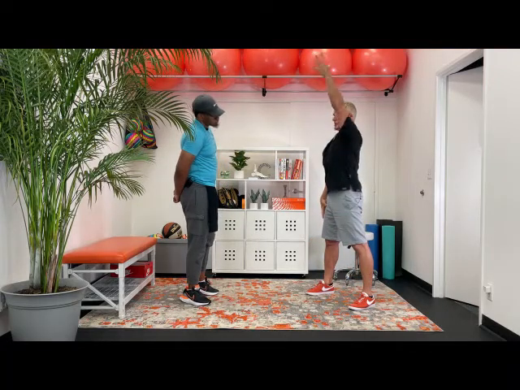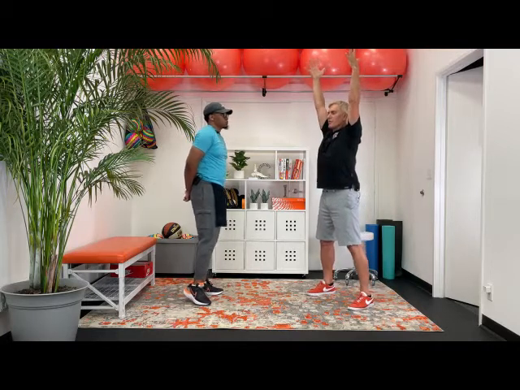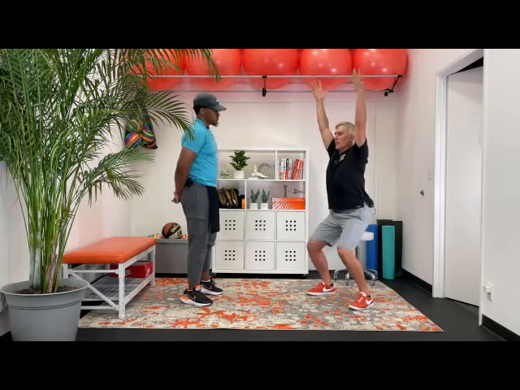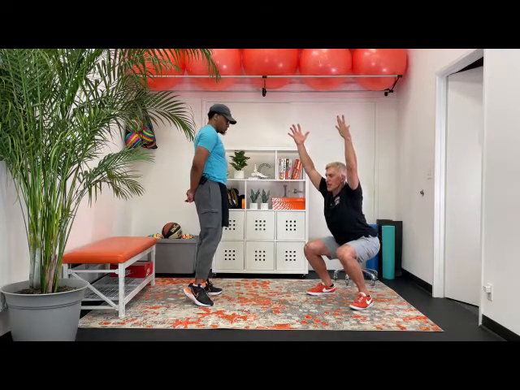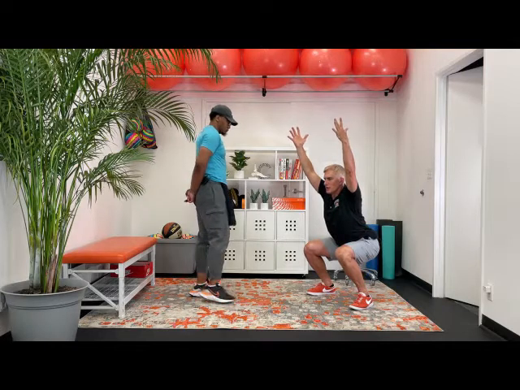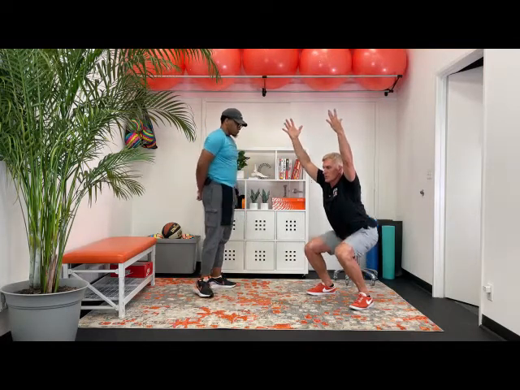But the arms must be straight. The arms are straight and drop right down into that beautiful, beautiful squat. Right there. It's so nice.